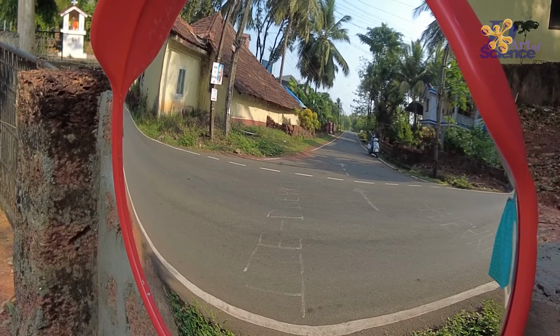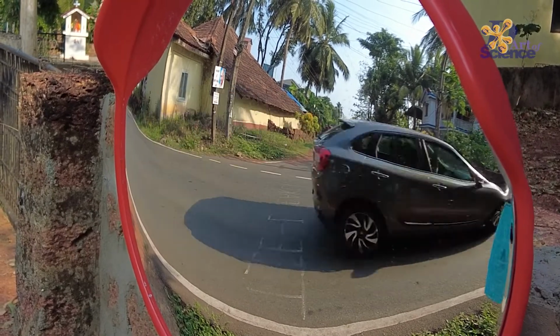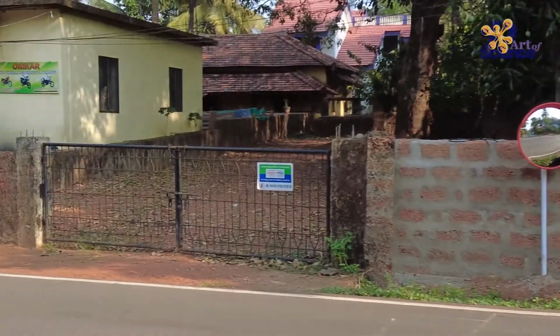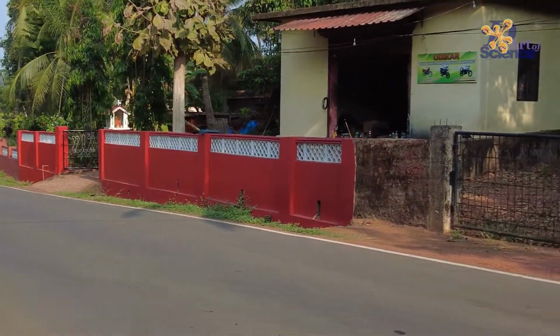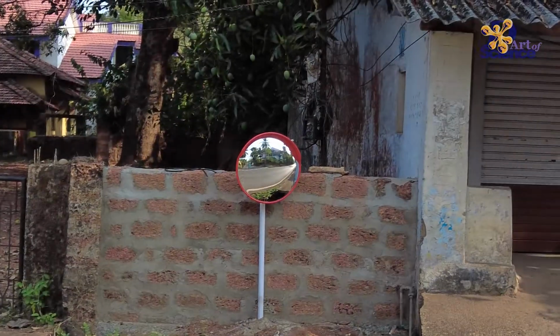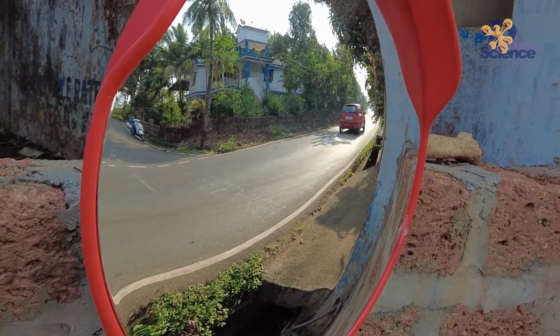Convex mirrors are also commonly used at road intersections. Sometimes both sides of the road may not be properly visible, and in these cases, convex mirrors provide a high lateral visibility since they provide a wider field of view.